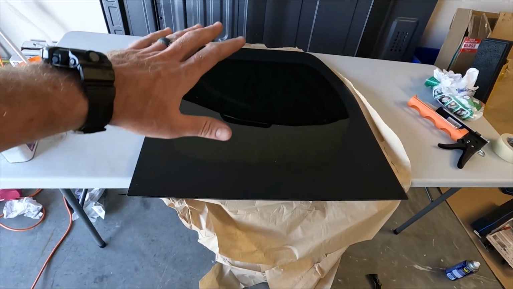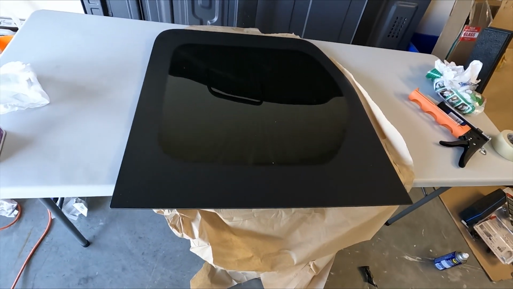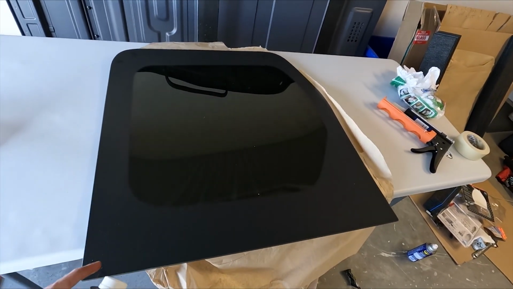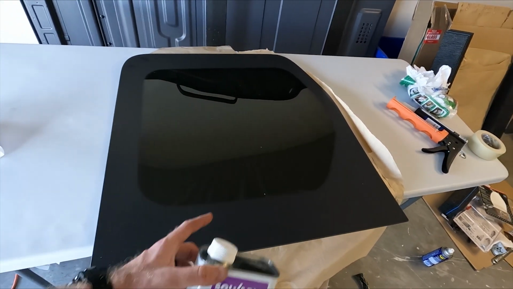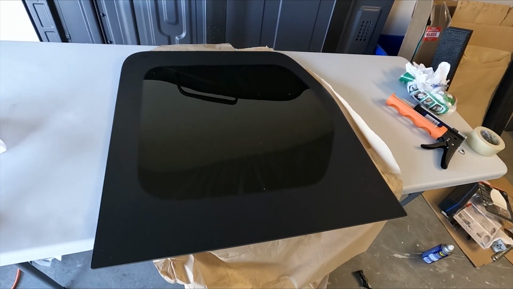All right guys, we're gonna start with the rear windows. I believe this is the rear passenger side window, and what we need to do is clean both surfaces. We need to clean the surface of the window with acetone, as well as the back of the vehicle where it's going to be adhering to.